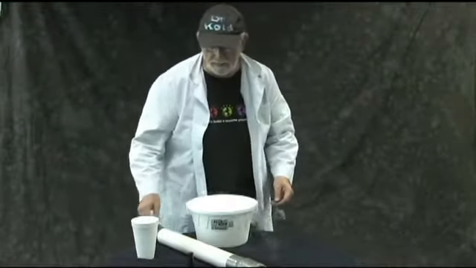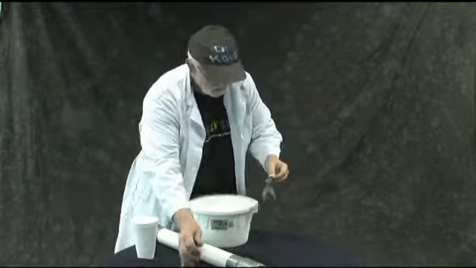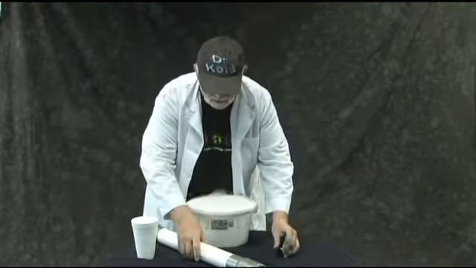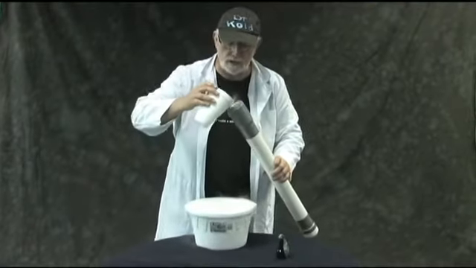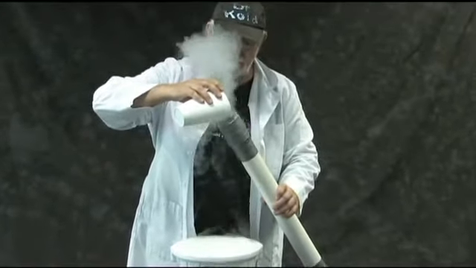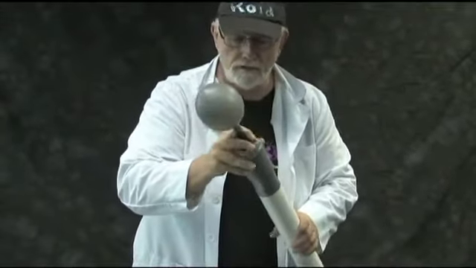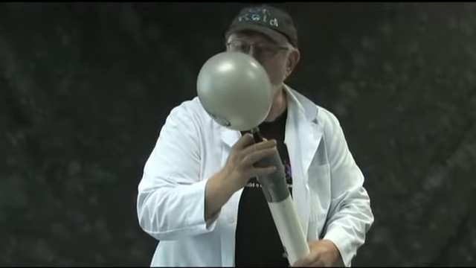Okay, so let's see what happens as liquid nitrogen becomes a gas in a closed environment. We'll take this balloon and put it on the nozzle. We'll take our tube and add just a little bit of liquid nitrogen. And we will put the balloon on top to close the environment. So what's happening?